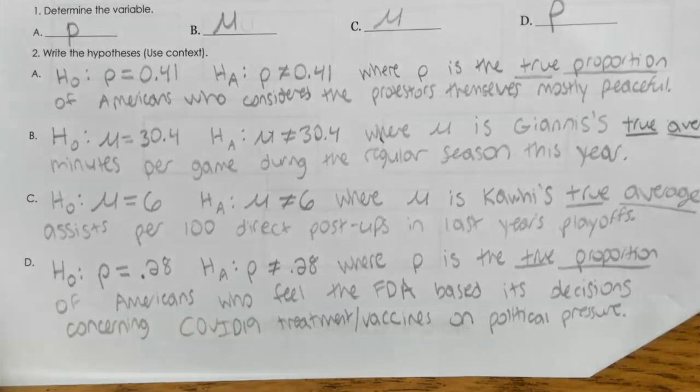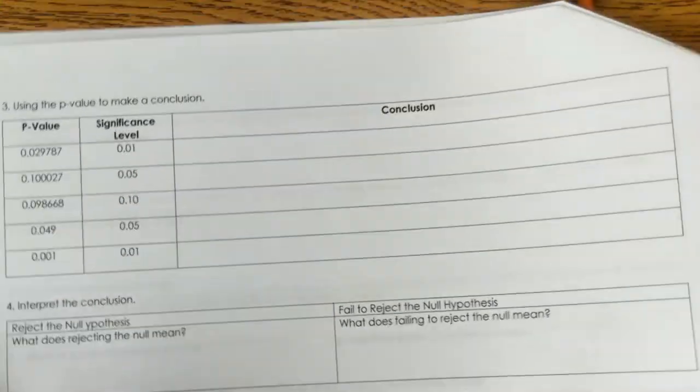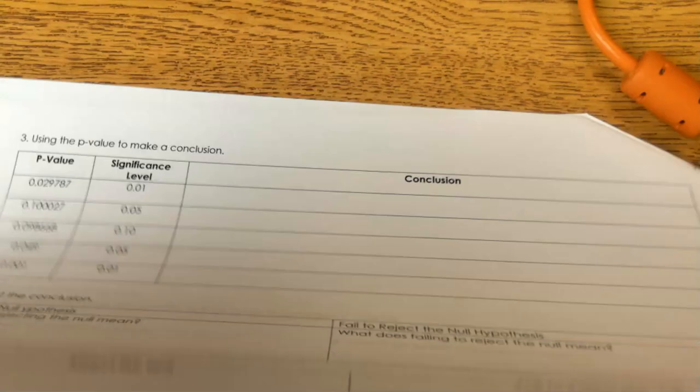All right, great work, everybody. Let's go ahead and flip it over. All right, I think we only have, oh, my bad, no, we have more.